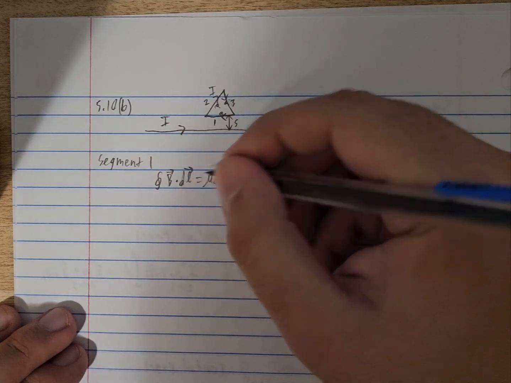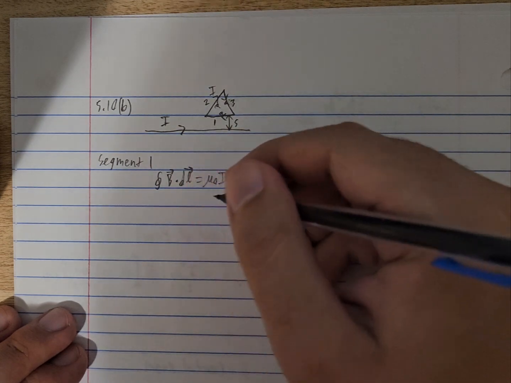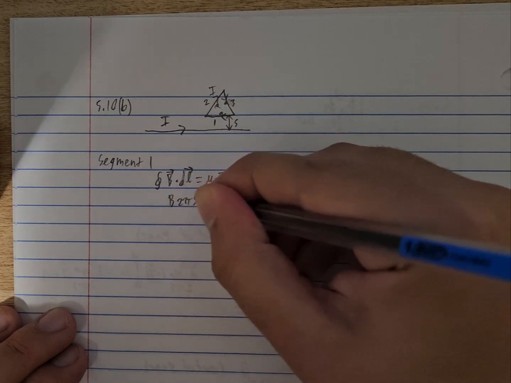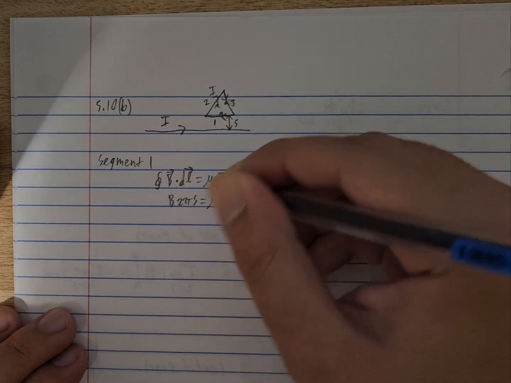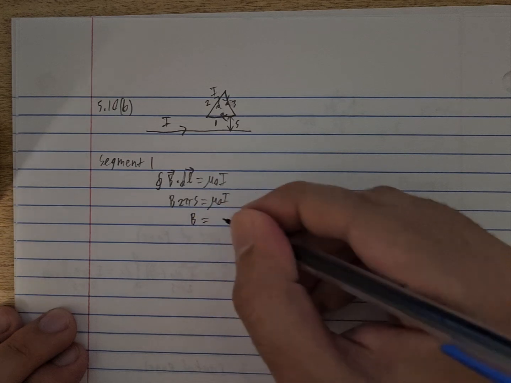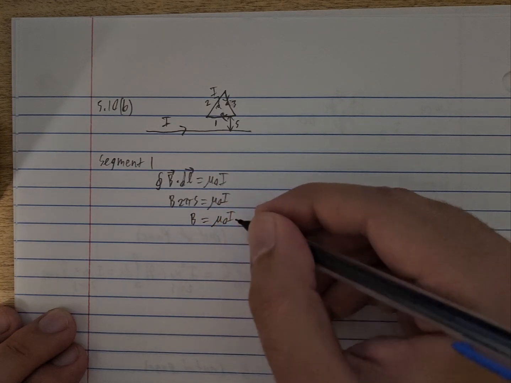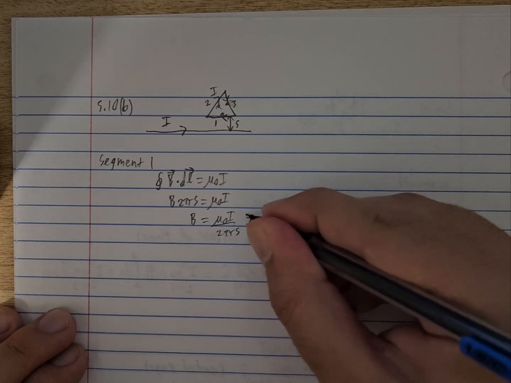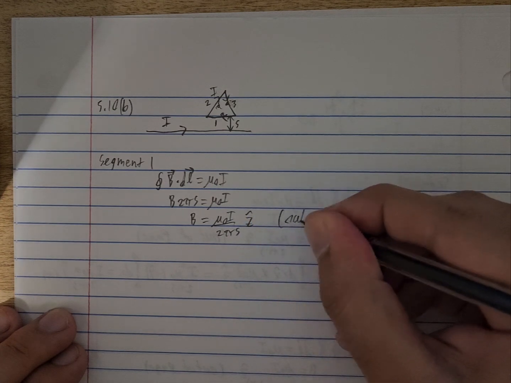B times 2 pi s is equal to mu naught I. B is equal to mu naught I over 2 pi s, in the z direction, out of page.